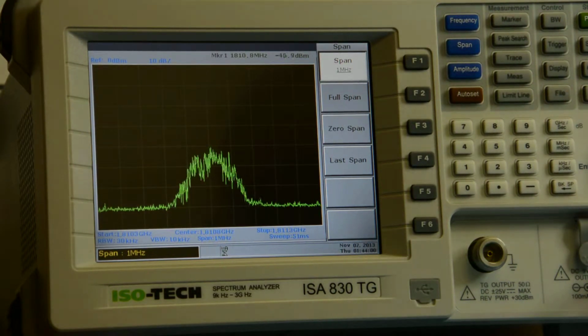Remember, this is a GSM signal, so it's GMSK, Gaussian minimum shift keying modulation, and then on top of which there's TDMA multiplexing. So this is obviously not as steady a signal as something you get out of a simple signal generator. In any case, if we look at the top of the screen, we can see that the received signal level into the analyzer is around -40, -50 dBm.